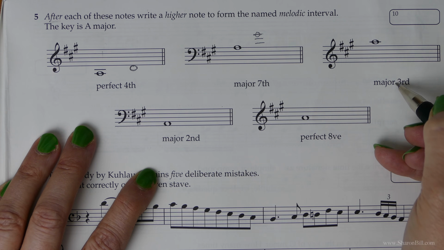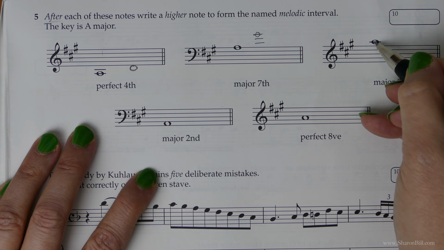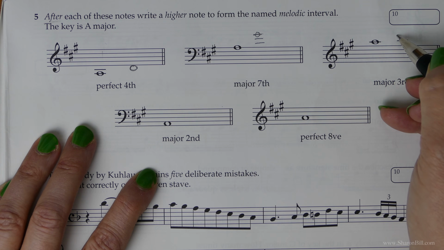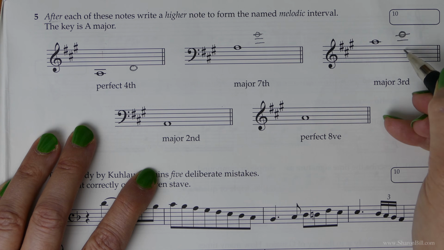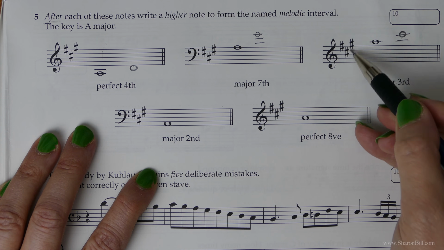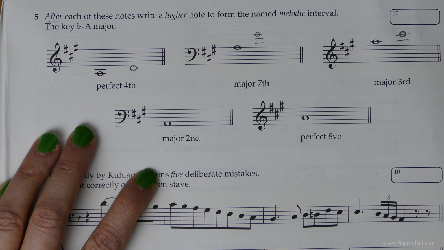A major third, so we're going from 1, 2, 3. We need an extra ledger line. A major has C sharps, and that's already included in the key signature, so we're done.